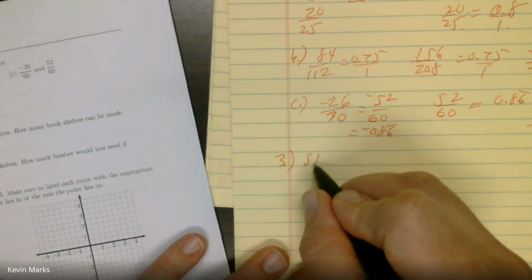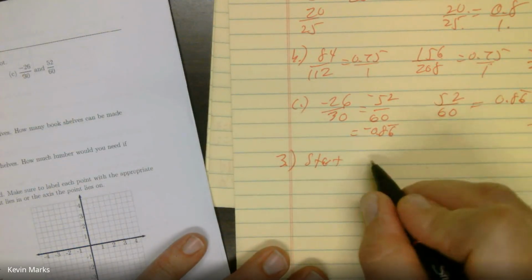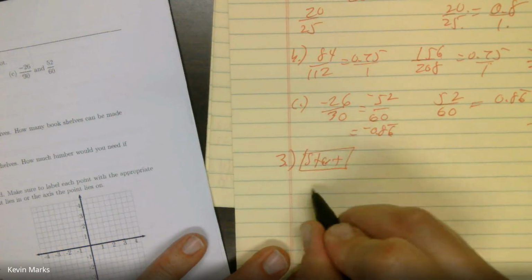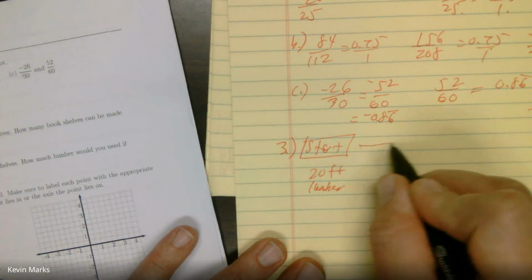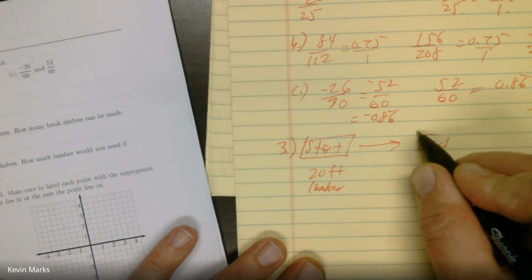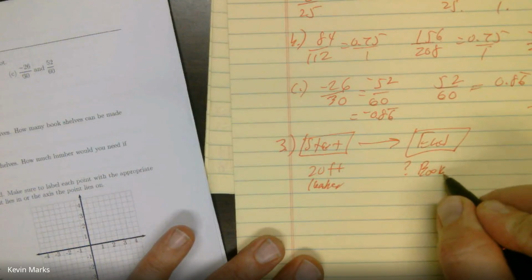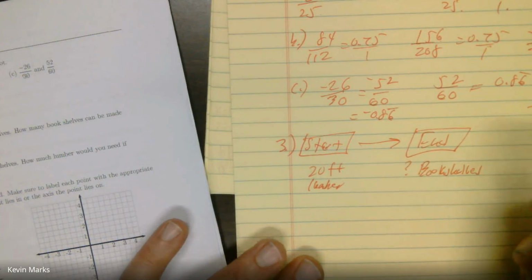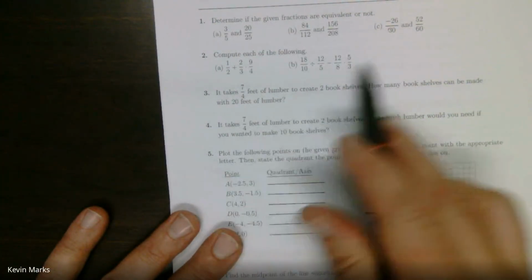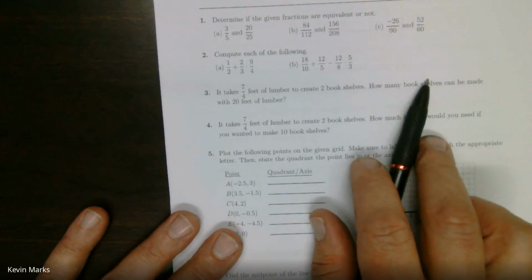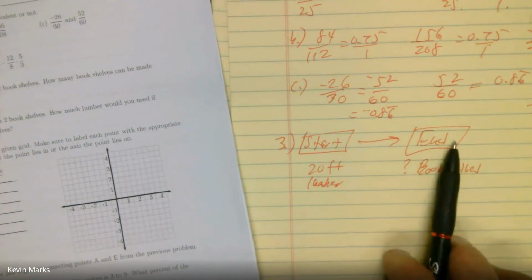Oh, I skipped number 2. Whatever, we'll go back to that in a minute. You're starting with 20 feet of lumber. Where do I want to end up? I want to end up with how many bookshelves. I don't know how many bookshelves, right? But that's kind of the thought process. You want to think of it as what is it that I'm starting with? Lumber, and I want to turn it into bookshelves. Okay, so how do I go from lumber to bookshelves?